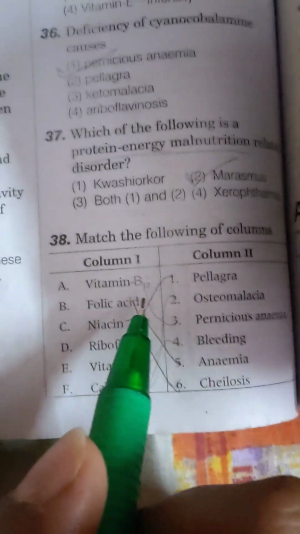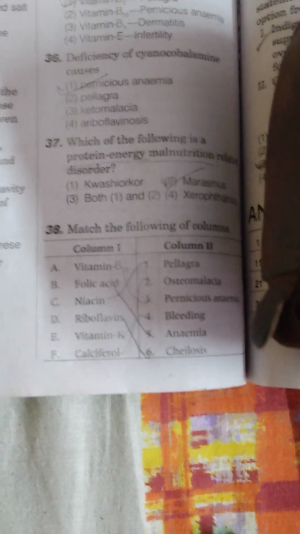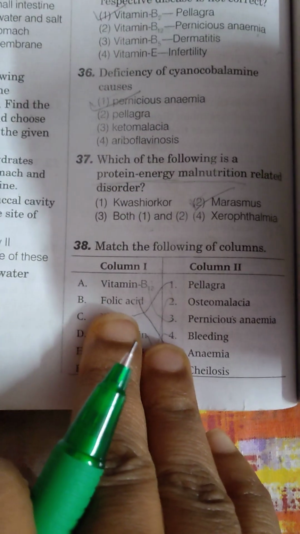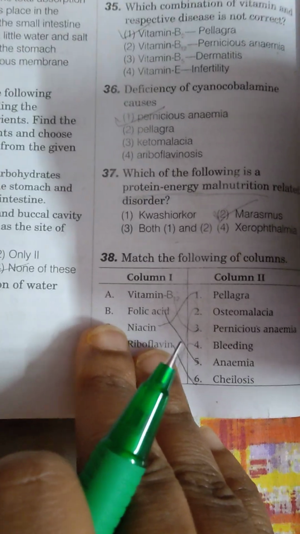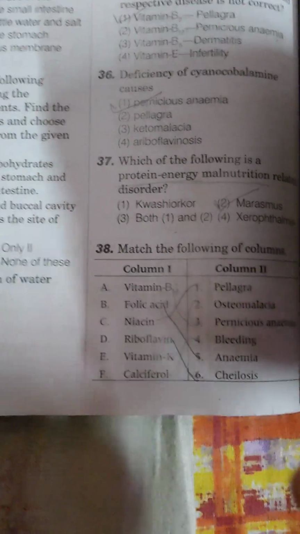When any person is suffering from iron deficiency, especially females during childbirth or pregnancy, they are provided with folic acid tablets, which are also known as iron tablets.